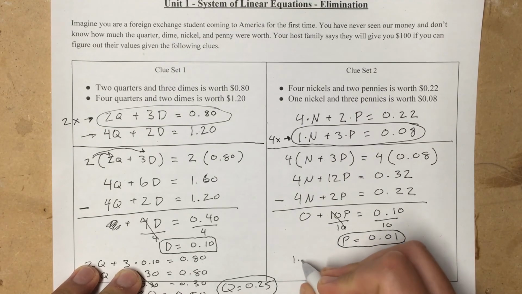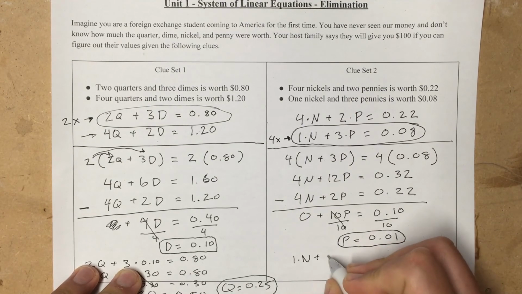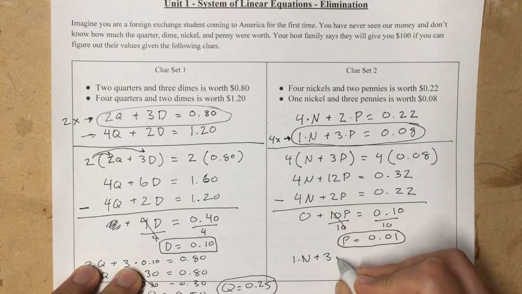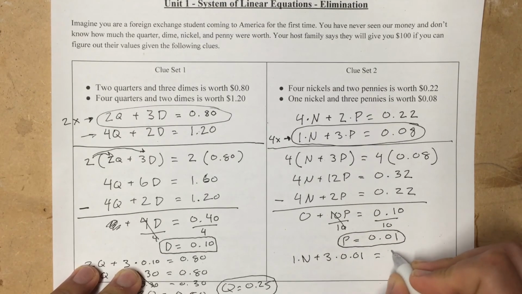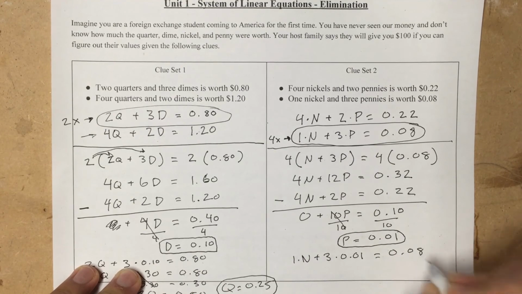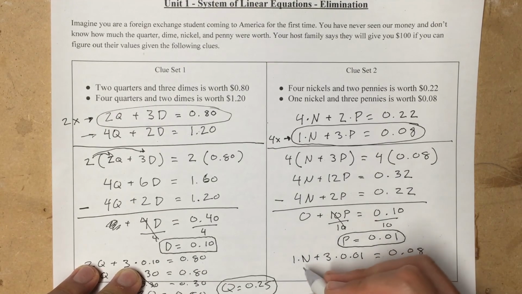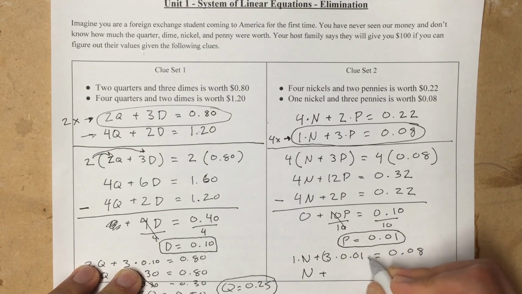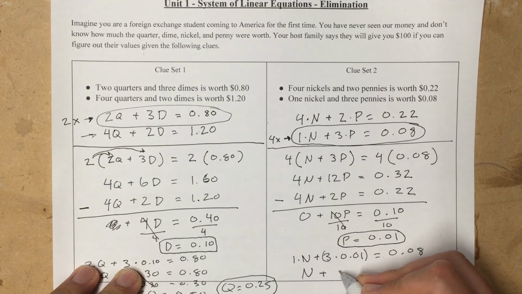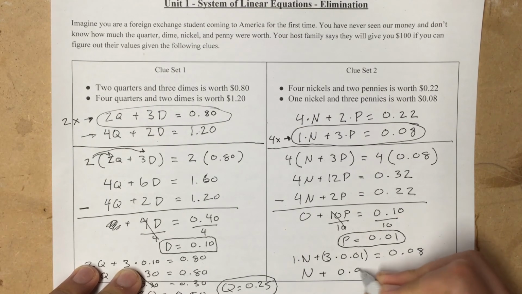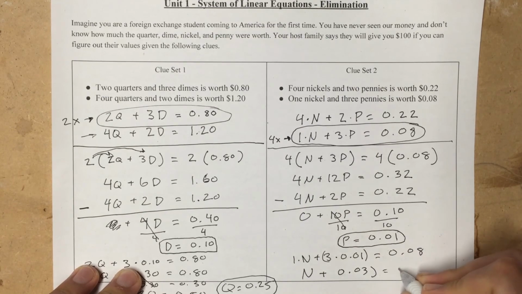So 1 nickel plus 3 pennies, and a penny's worth 0.01, is equal to 0.08. That's 8 cents. Just my 1 nickel plus 3 times 0.01 is 3 cents, right? So 0.03 is 0.08.